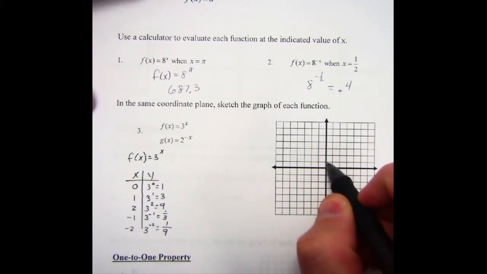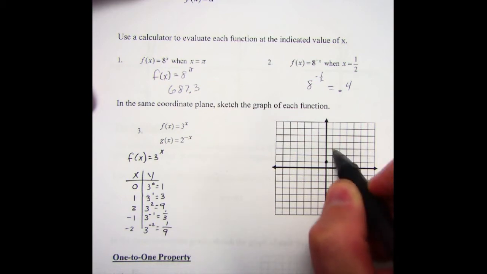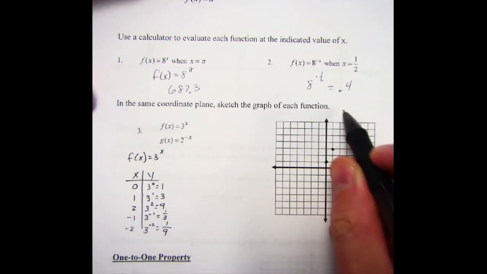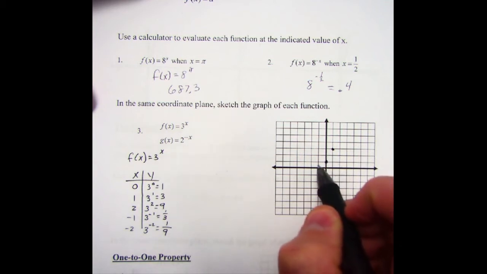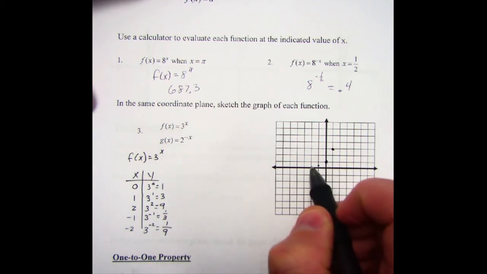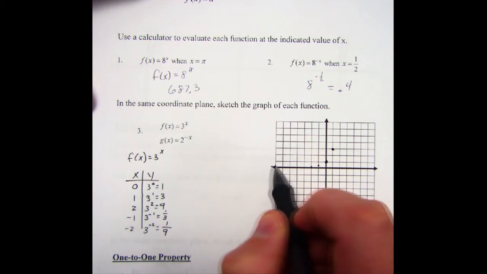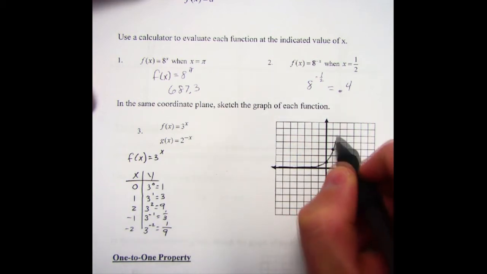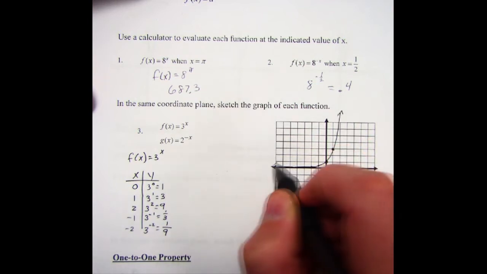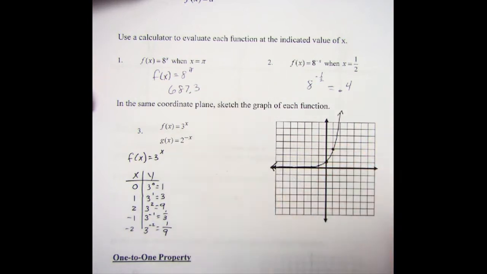Okay? So if I were to go over here and graph that, I would have the point 0, 1, the point 1, 3, and 2, 9 goes way off the graph. The point negative 1, 1/3, and negative 2, 1/9. Okay, what happens is we get really close to 0, but it never crosses. It just gets so close to 0. But 0 is what's going to be our asymptote there. Never can cross the 0, and it just shoots straight up there.